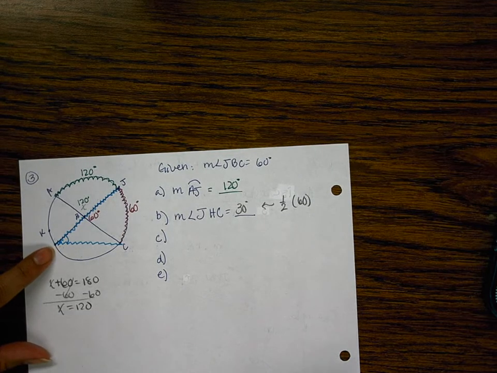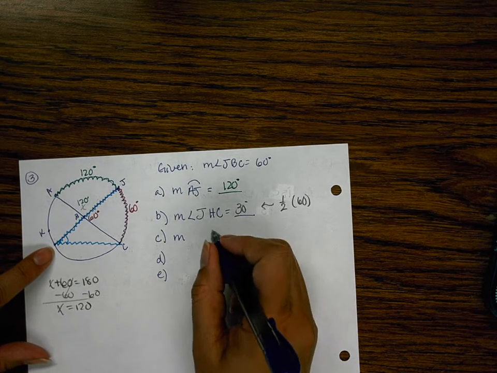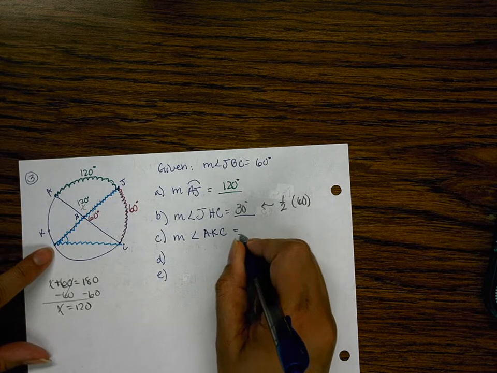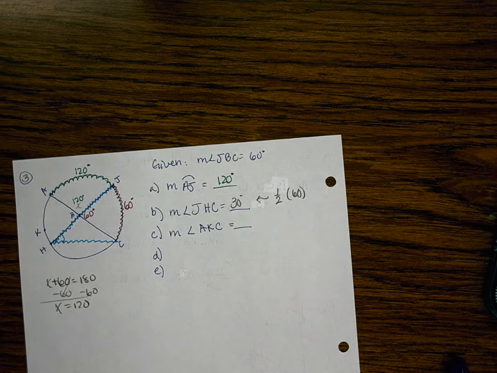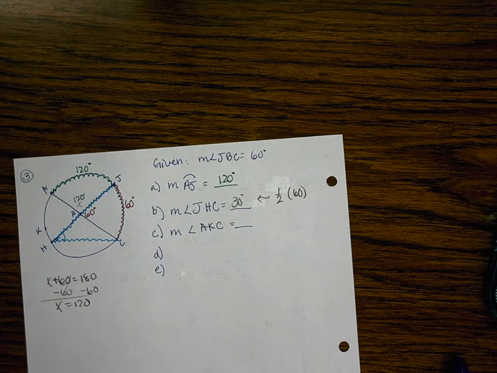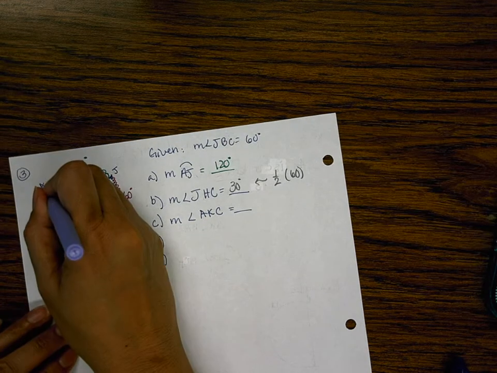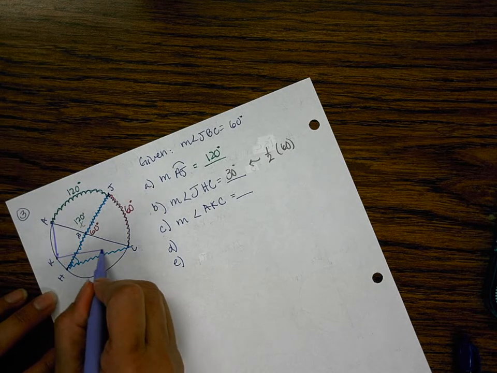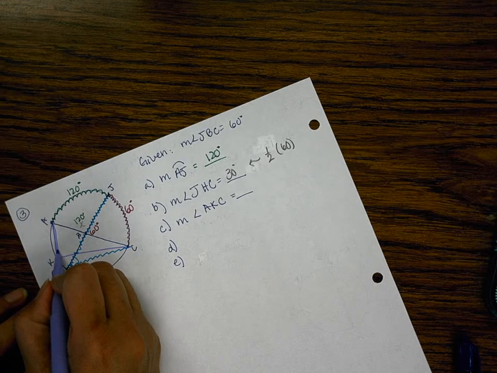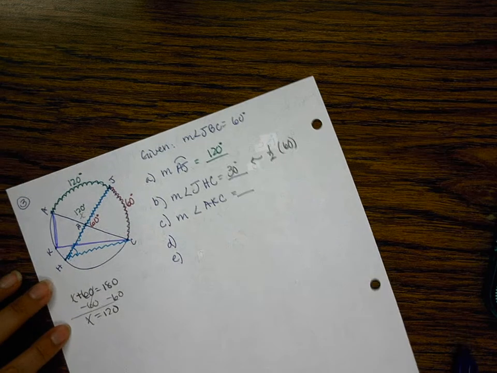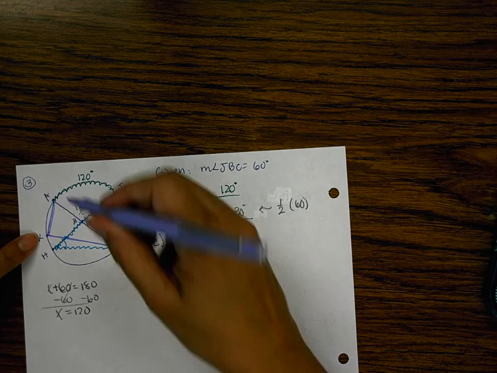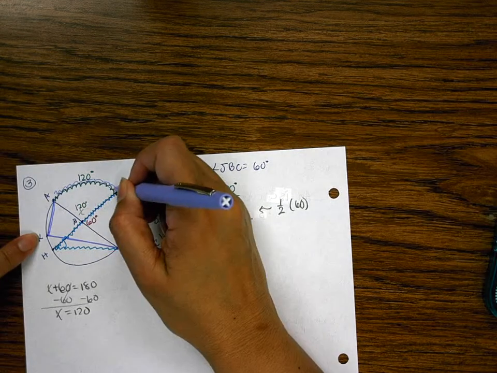Okay, letter C, the measure of angle AKC equals blank. The measure of angle AKC. All right, it's going to get a little messy here. A to K to C. Now, we're also going to use the fact that angle K is an inscribed angle and it intercepts this big semicircle over here.